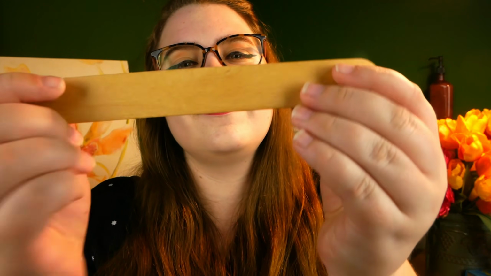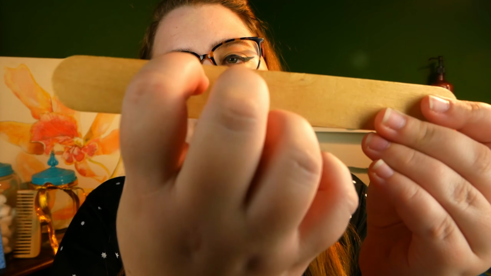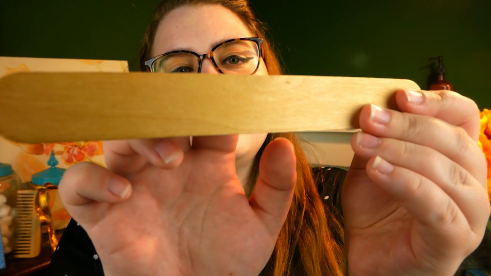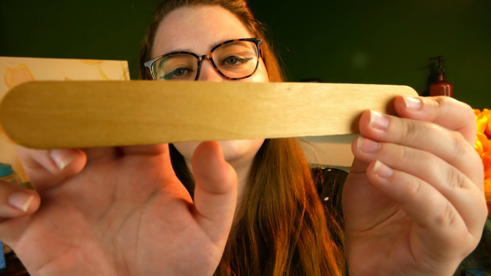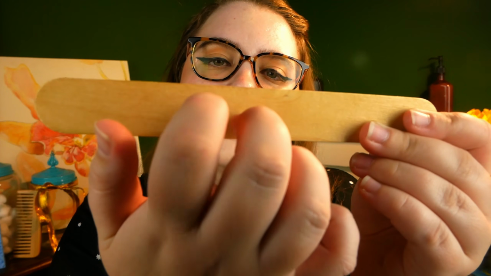What sound is this? What does it sound like? Something solid. Something wood. Wooden specimen stick. Good.